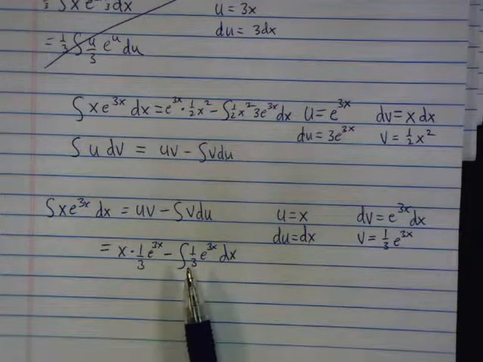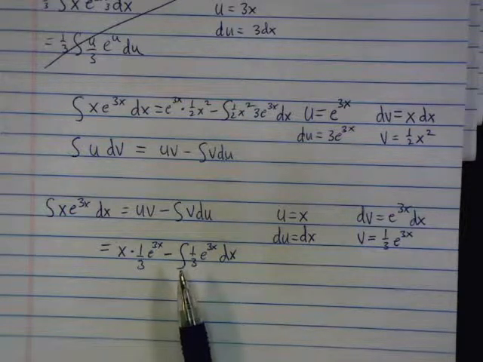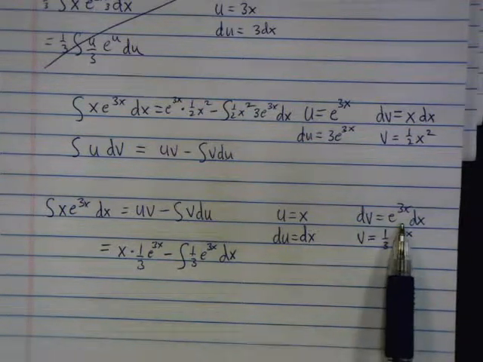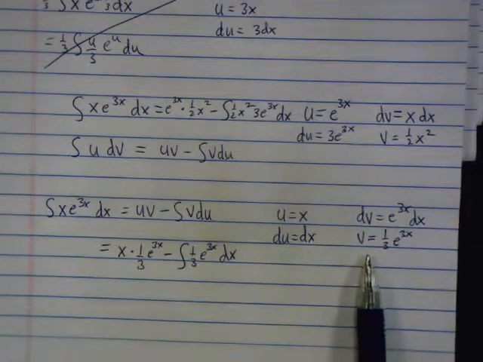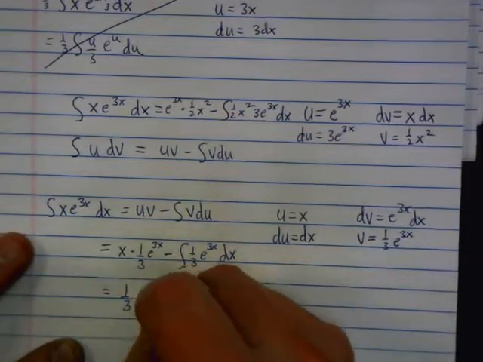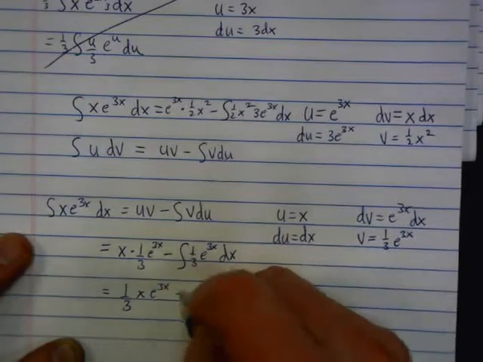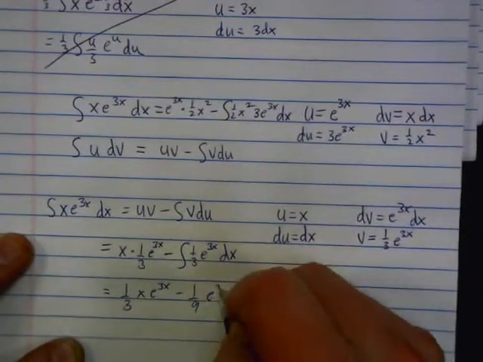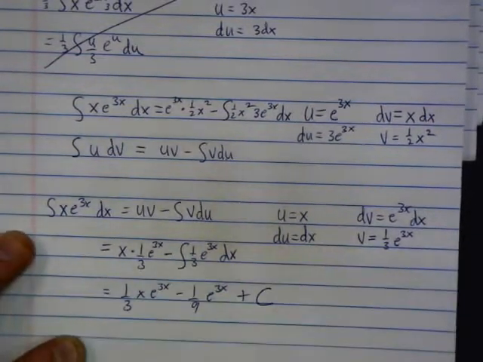Yes, and we get, because of the same deal, when you integrate e to the 3x, you have to divide by a 3 again. Final answer: 1/3 x e to the 3x minus 1/9 e to the 3x plus c.